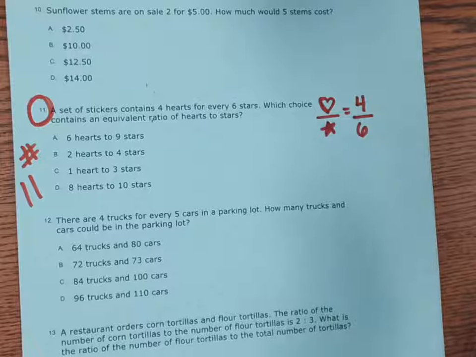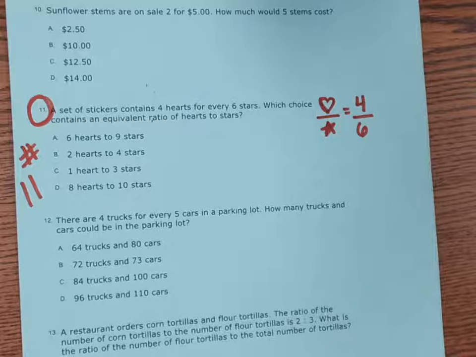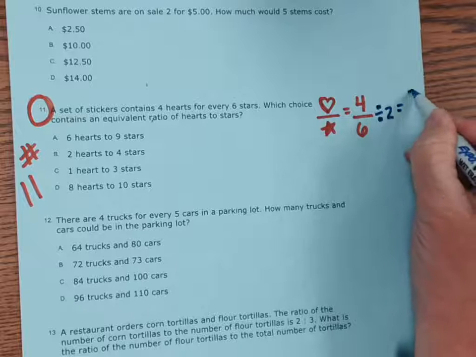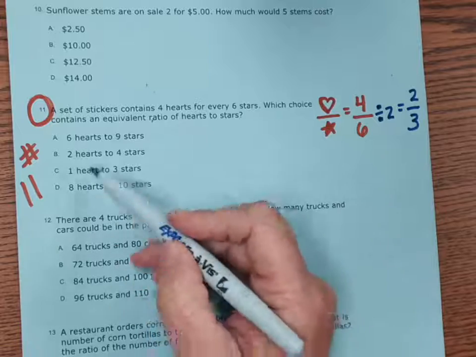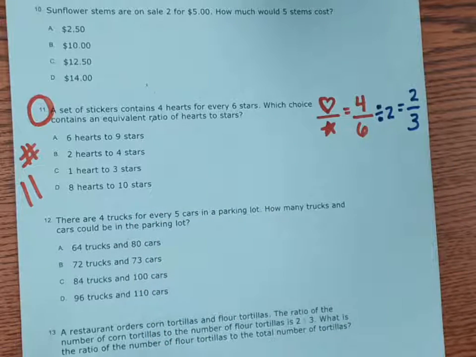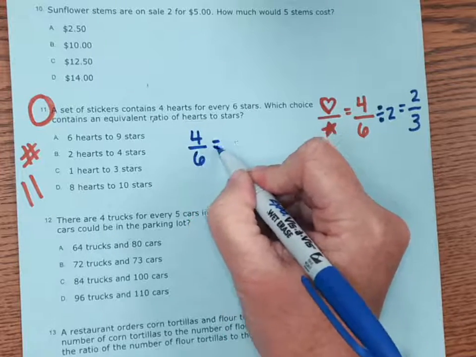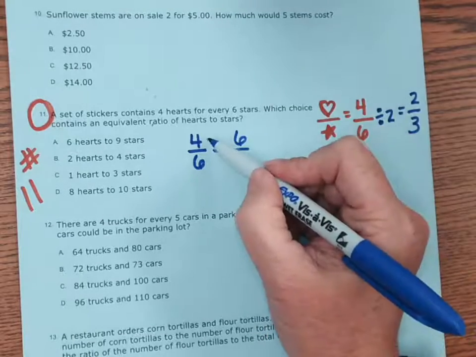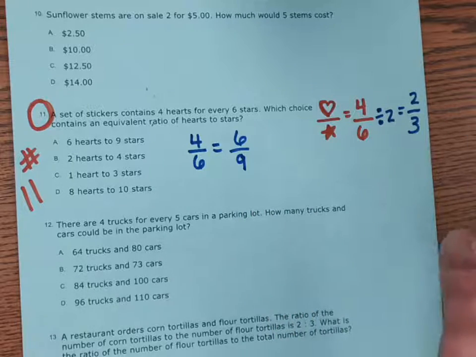Now, one of the things that I like to try to do is simply simplify it. You can divide it by 2, and you can see that that's going to be 2 to 3. So there are none that are 2 to 3. But you can also go, okay, well, if I have 4 to 6 and I have 6 to 9. One of the ways that we also talked about was that you could see, is there something that I could multiply 4 by and get 6? There isn't, but that doesn't mean that it isn't equivalent.